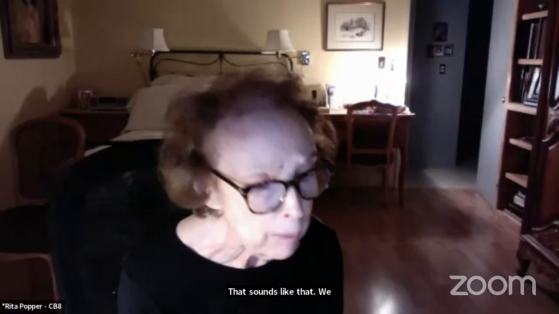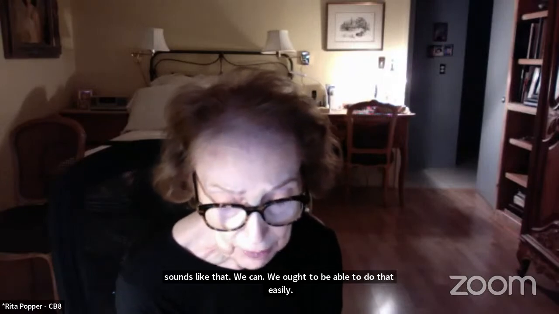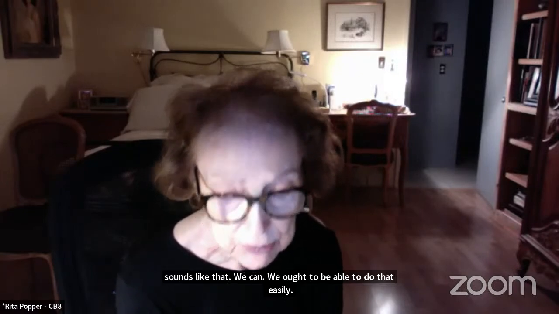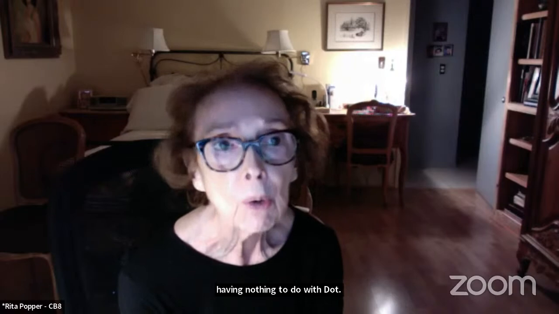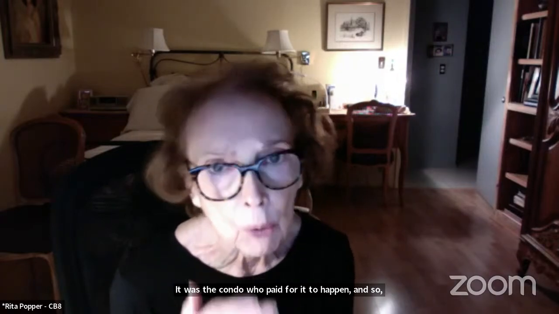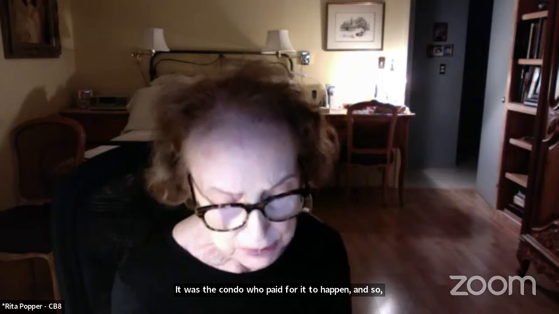And I am happy to report that the Z-bricks have been replaced on East 91st Street, having nothing to do with DOT. It was the condo who paid for it to happen. And so this iconic block looks iconic, but only now halfway with lights. Thank you. Hey, you're working on it. You were on the blocks for a long time, and it finally happened. That's great. So hopefully we can help get the other thing done.